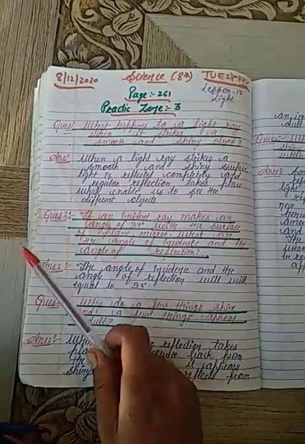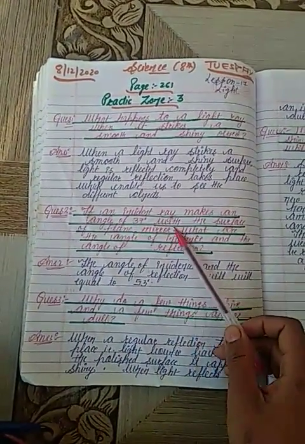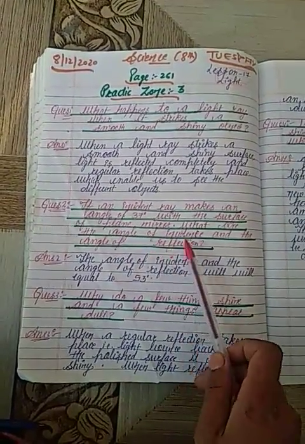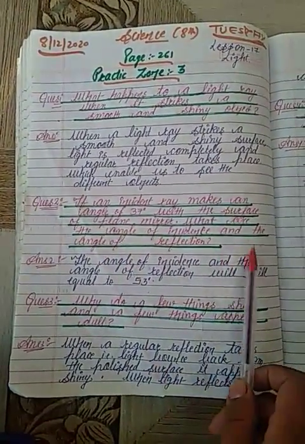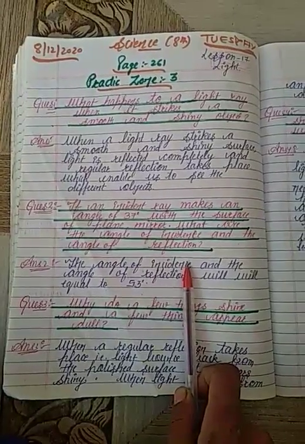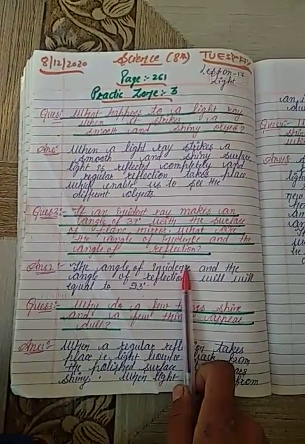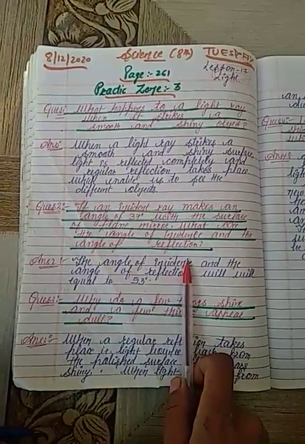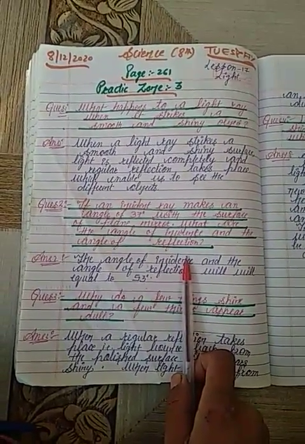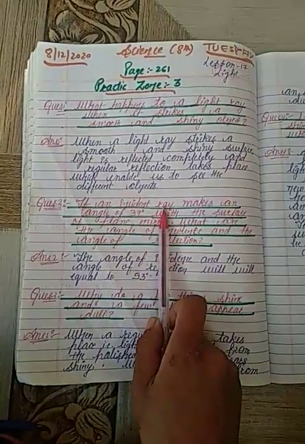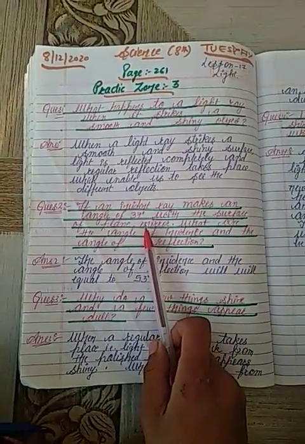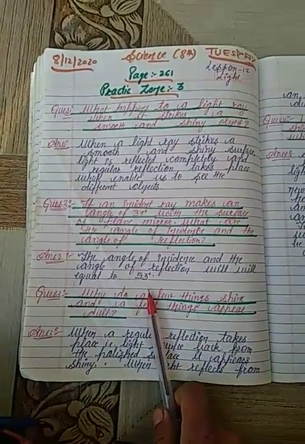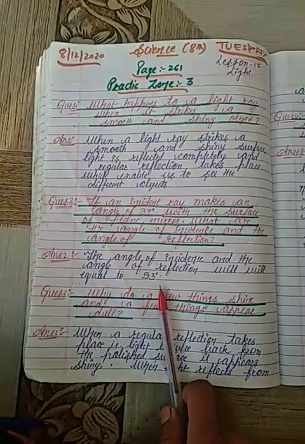Okay. Question number 2 is, if an incident ray makes an angle of 37 degree with the surface of plane mirror, what are the angle of incidence and the angle of reflection? So you have studied about both angles, that is incident and reflected angle, that take place on the smooth surface, and you always know that the angle of incidence is always equal to the angle of reflection. So if the incident ray is given 37 degree, then the reflected ray is also equal to the 53 degree.